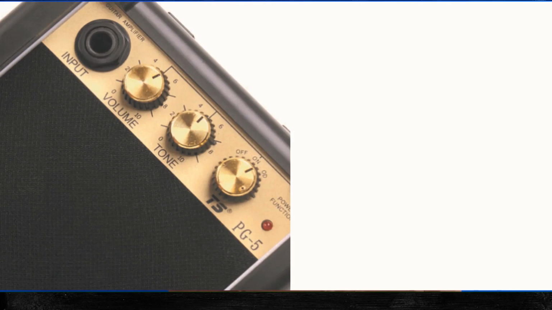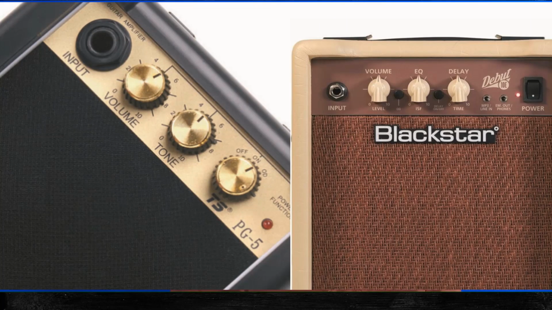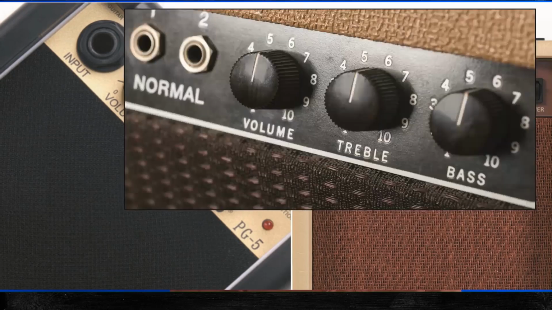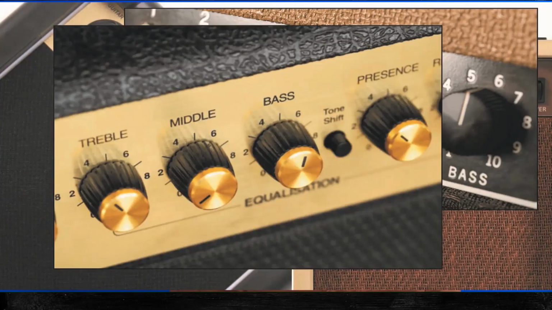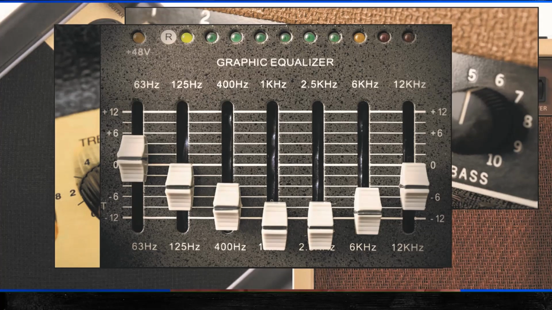Amplifiers also have tone controls, often called EQ or equalizers. These can range from just a single knob marked tone or EQ, through separate controls for bass and treble, or bass, mid-range and treble, all the way up to full graphic equalizers, allowing very fine control of tone across several frequency ranges.